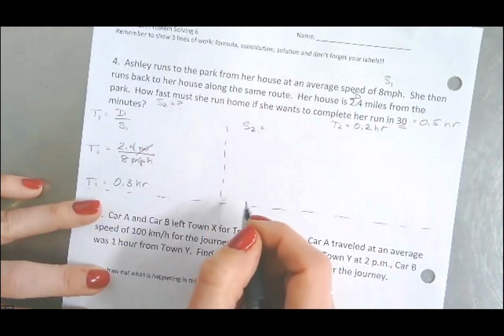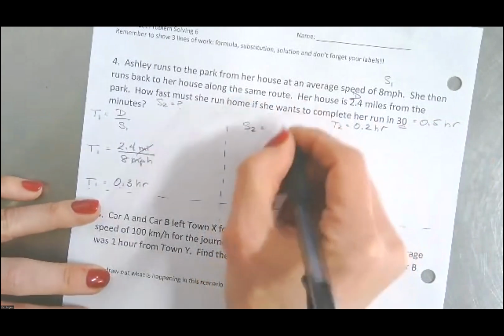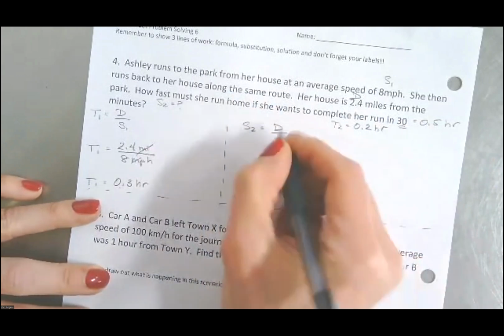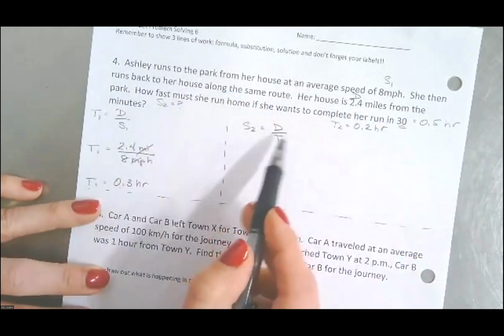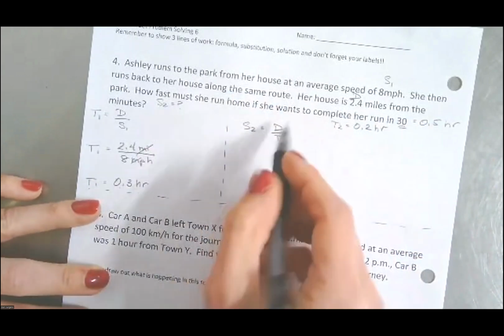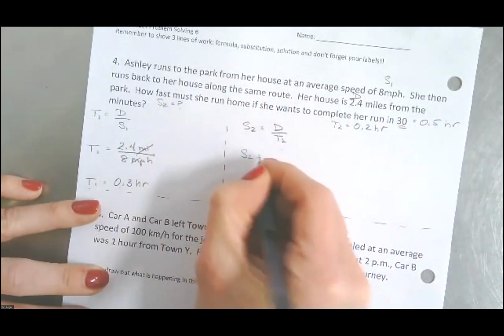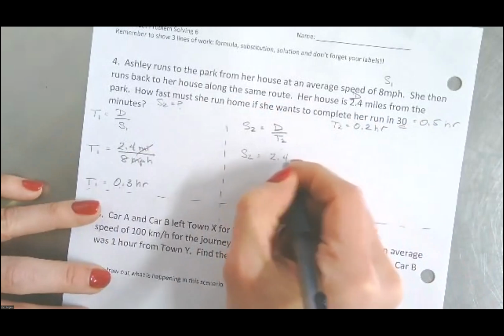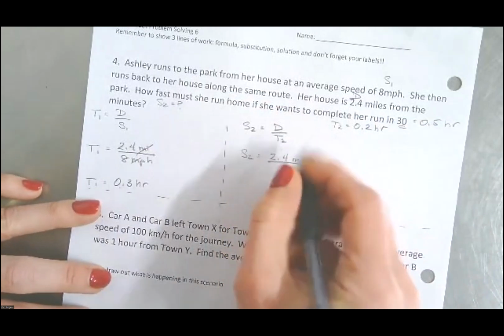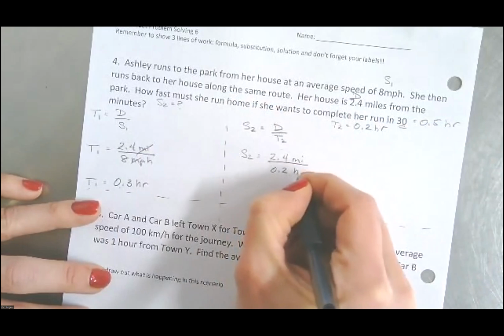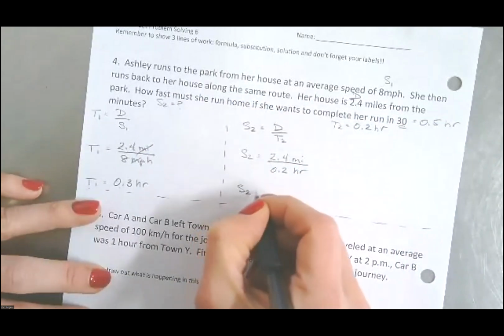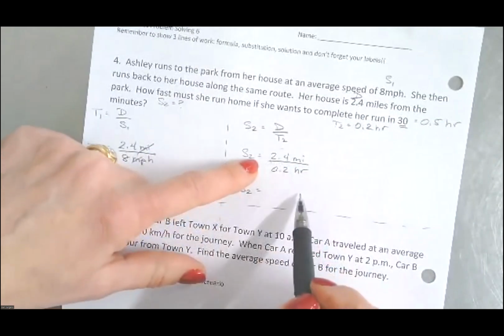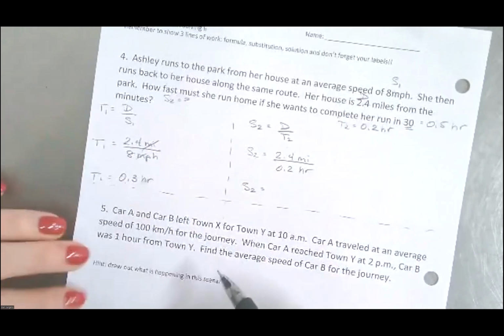All right, our question though is how fast does she need to run? What is the formula for speed? Distance over time. Good. So we want to know her speed for when she's running 2.4 miles in 0.2 of an hour. Okay, so this is essentially 24 tenths divided by 2 tenths.